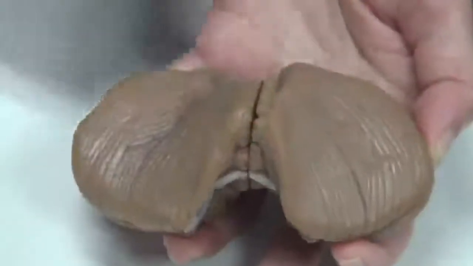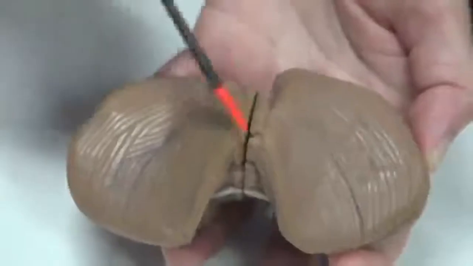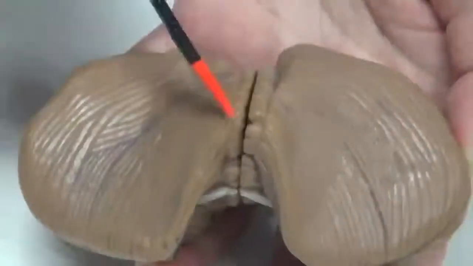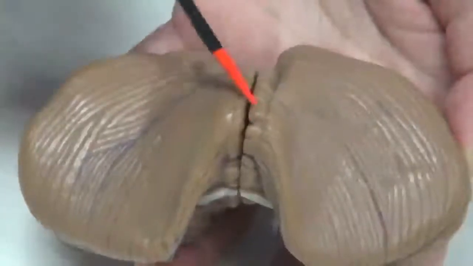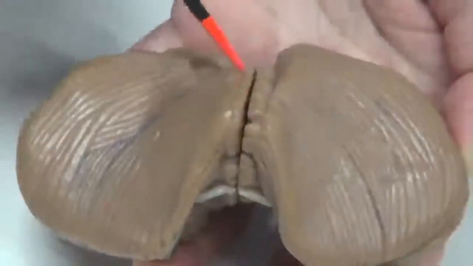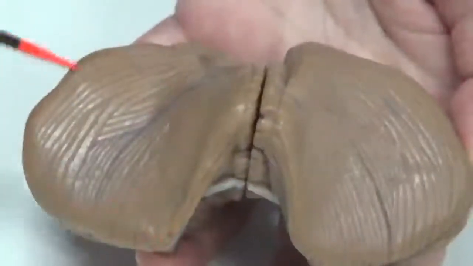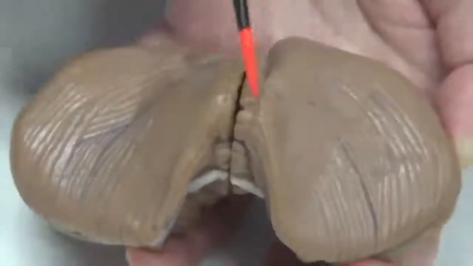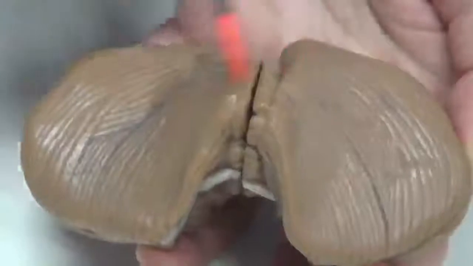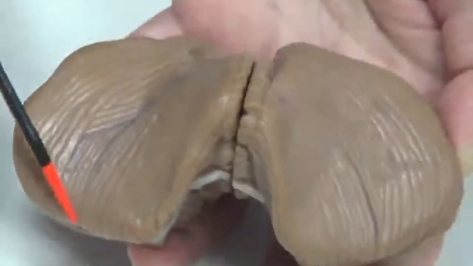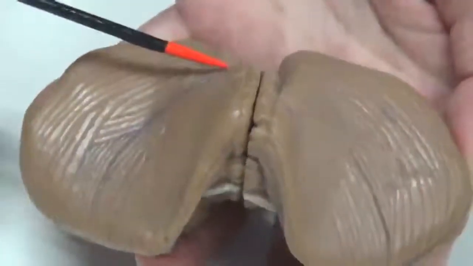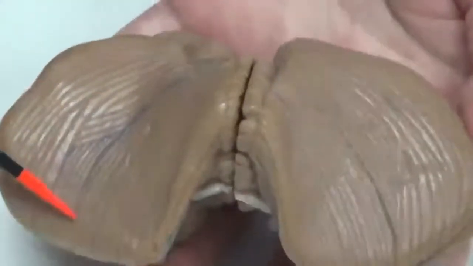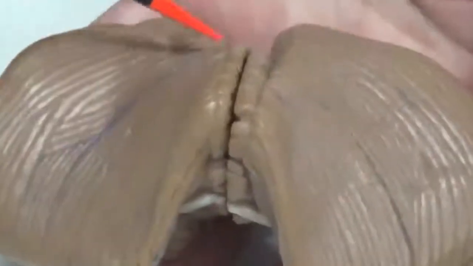You can see that in the middle here there is the vermis. This is the anterior part of the superior part of the vermis, and laterally here you can see there are cerebellar hemispheres on both sides. Cerebellar hemispheres, and here you can see a groove. This is the primary fissure.